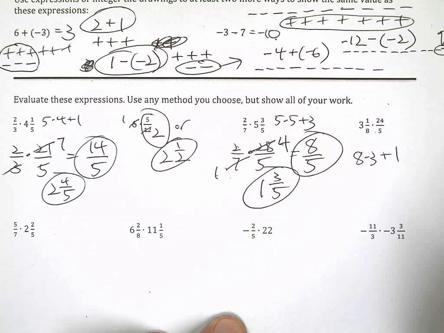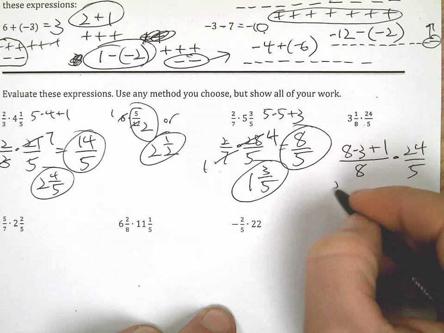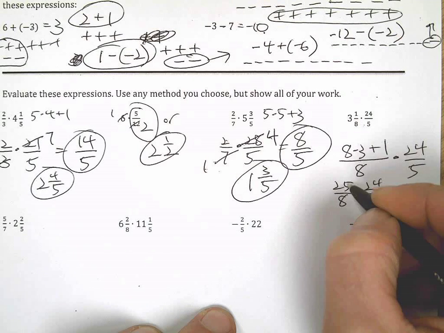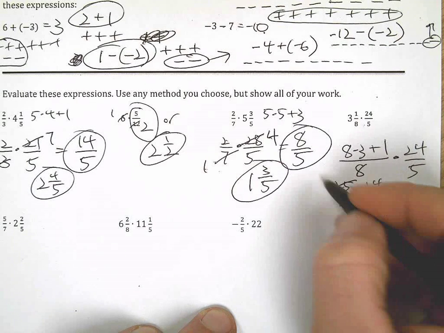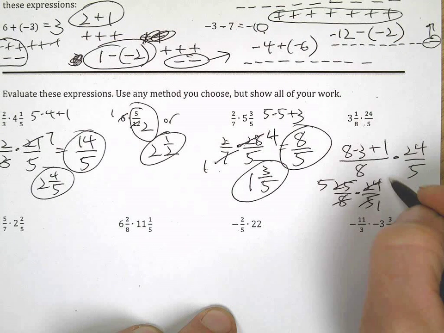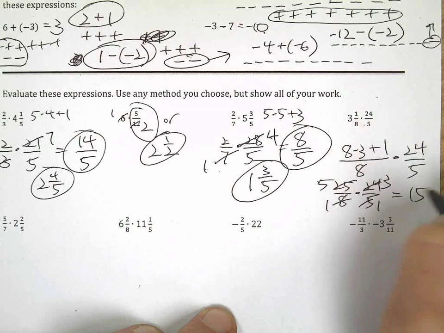Okay, I've got 8 times 3 plus 1 all over 8 times 24/5. This makes 25/8 times 24/5. 25/5 is the same as 5/1. 24/8 is the same as 3.